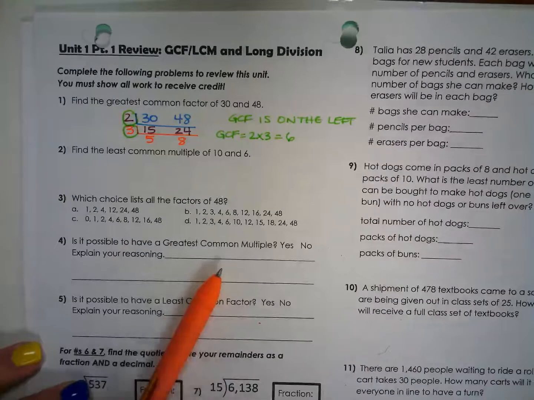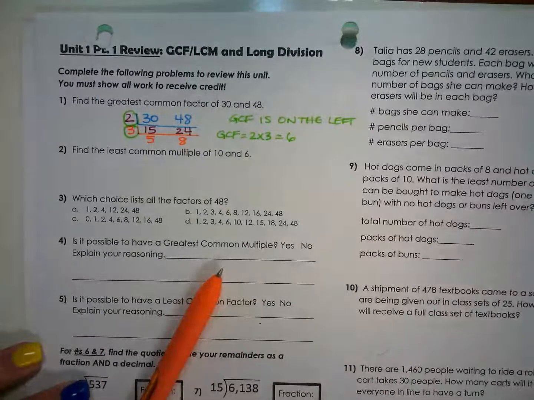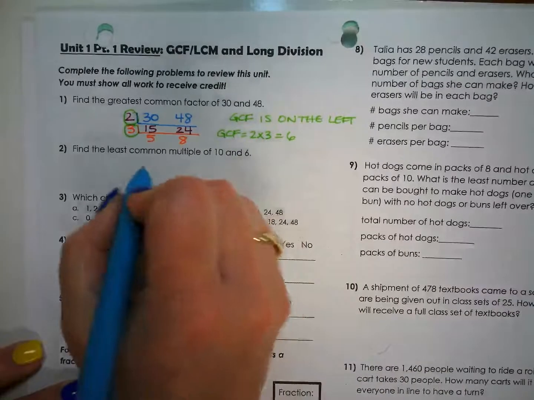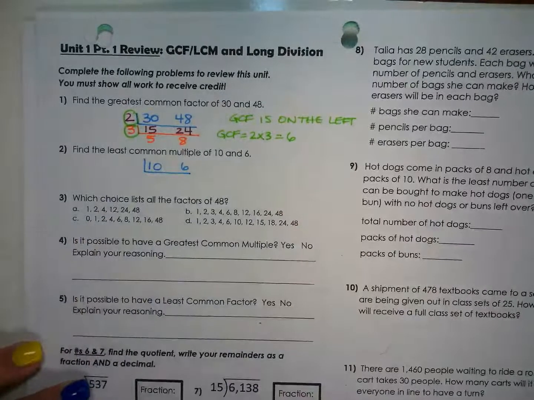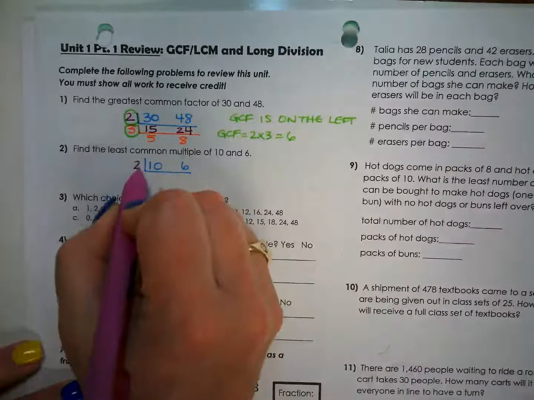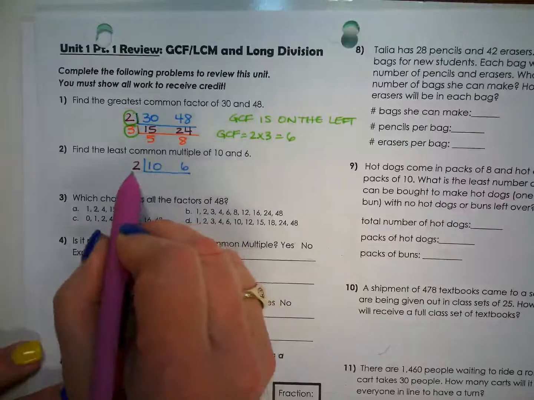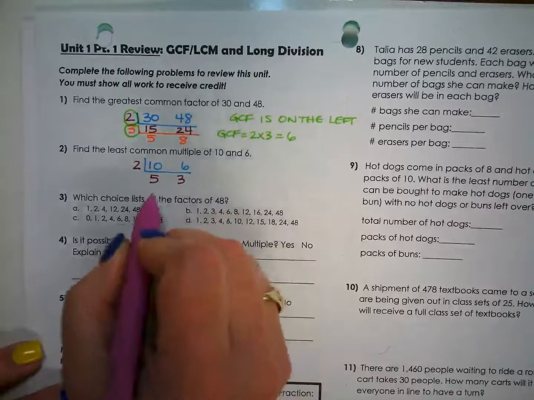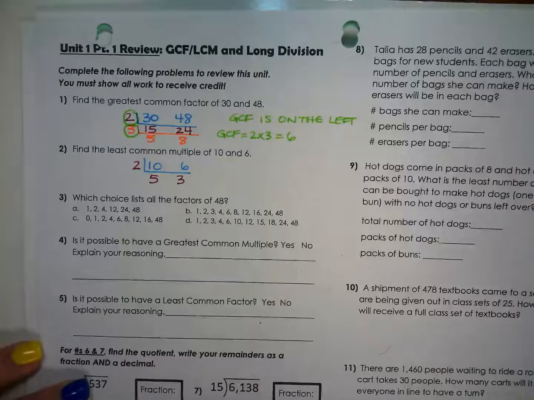In problem number 2, we are looking to find the least common multiple of 10 and 6. And so we start off by doing the exact same thing. We put 10 and 6 on a sled, and we're looking for the common factors between them. So 10 and 6 share a common factor of 2. That's the number I'm going to pull out. I'm then going to divide 2 into each of these numbers. So 10 divided by 2 is 5, and 6 divided by 2 is 3. Since 5 and 3 share no other common factors other than 1, I know I've done my math.